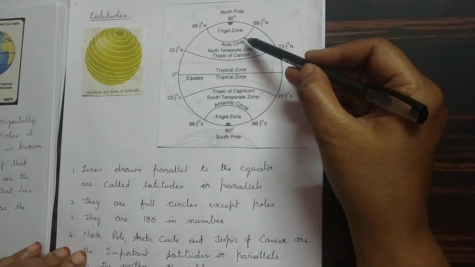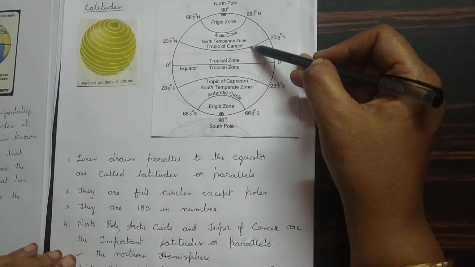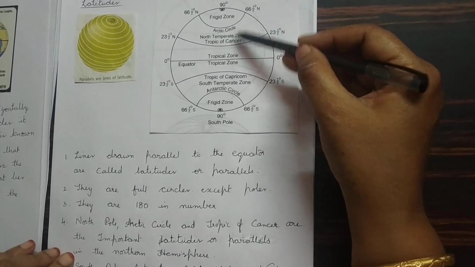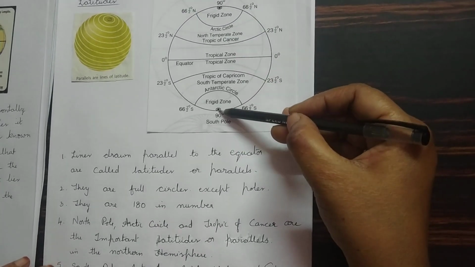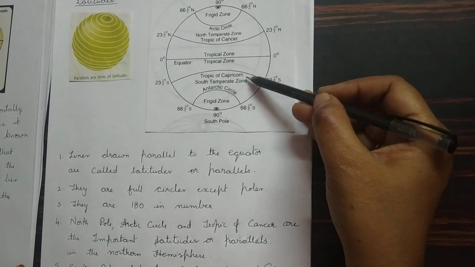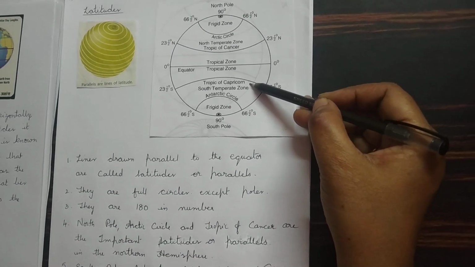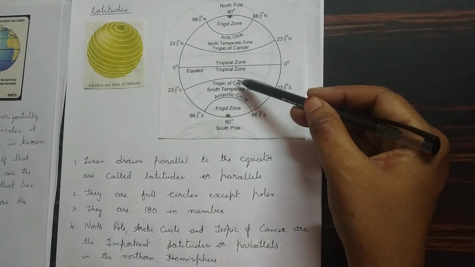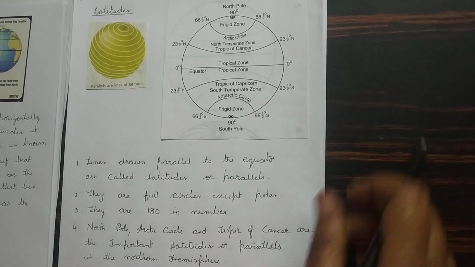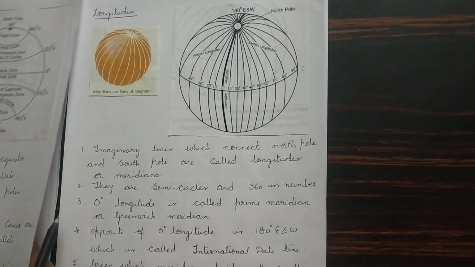North Pole, Arctic Circle and Tropic of Cancer are the important latitudes in the northern hemisphere. South Pole, Antarctic Circle and Tropic of Capricorn are the important latitudes in the southern hemisphere. Latitudes help us to study the climatic zones of the earth, children.